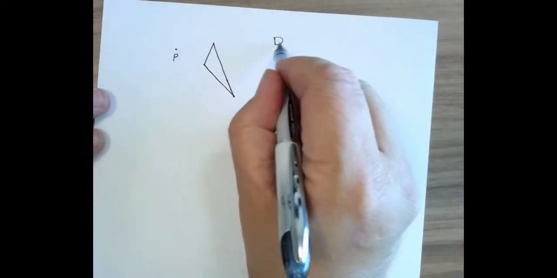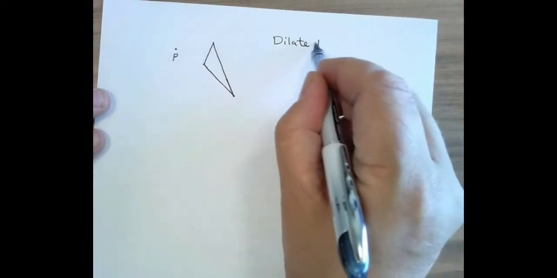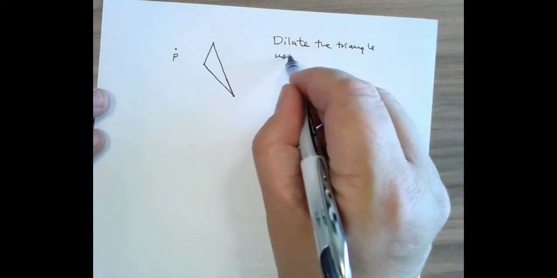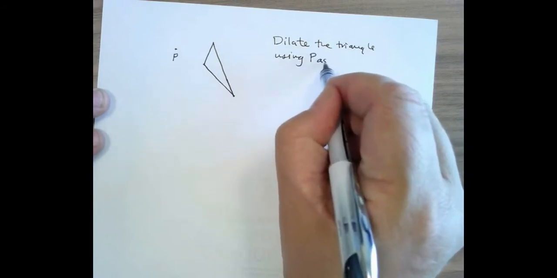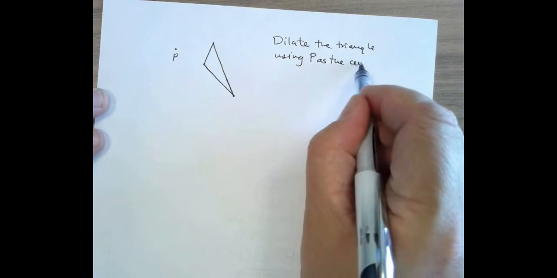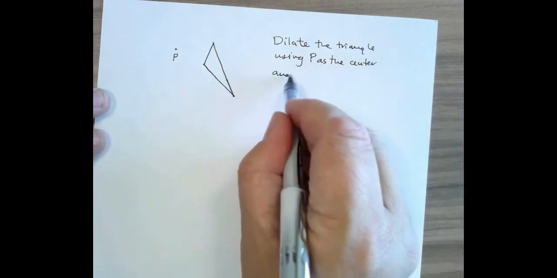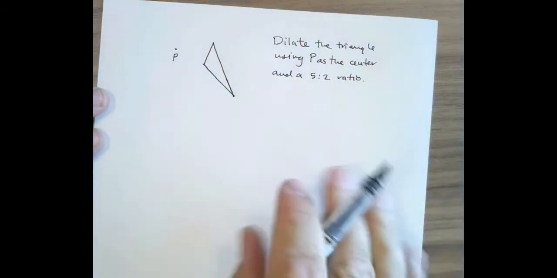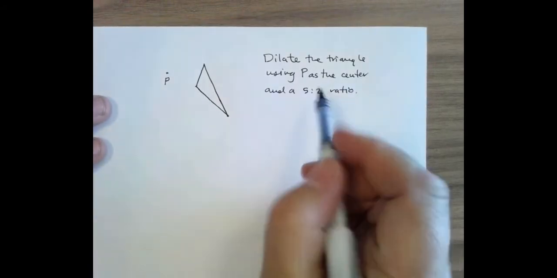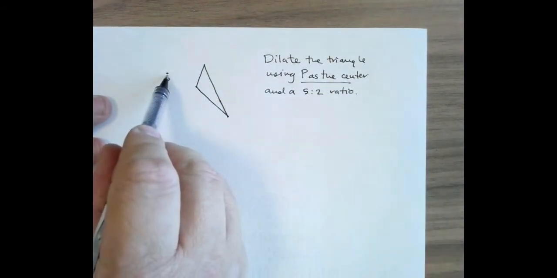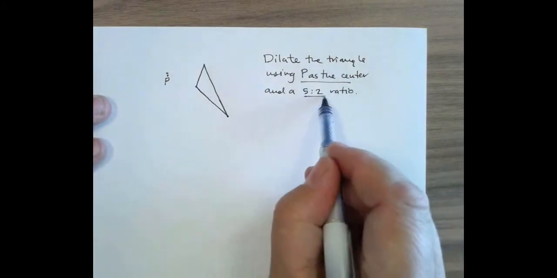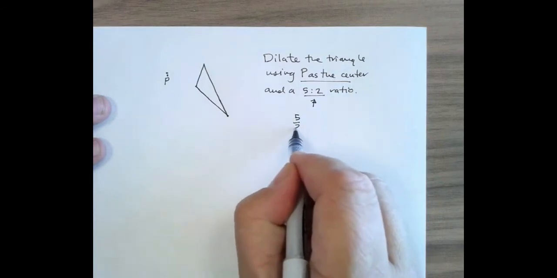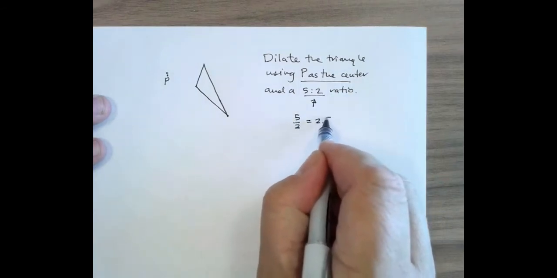And let's say the instructions are: dilate the triangle using P as the center and a 5:2 ratio. So it tells you the central point, which is P. So this is the point that remains fixed. And then it gives you the ratio. This is a fraction, 5:2, this is 5/2 or 2.5.